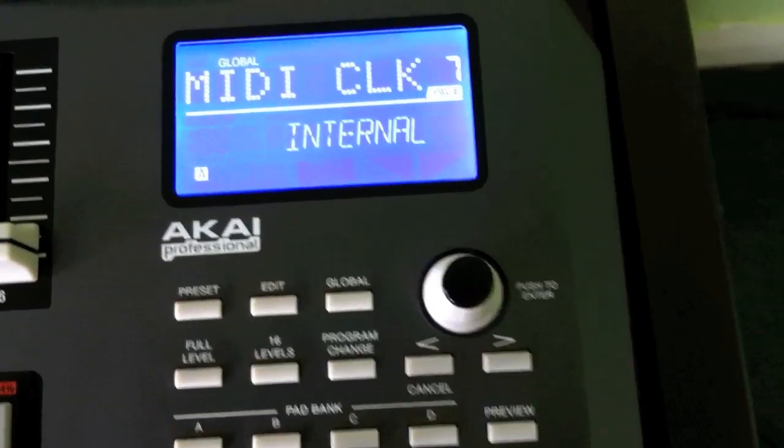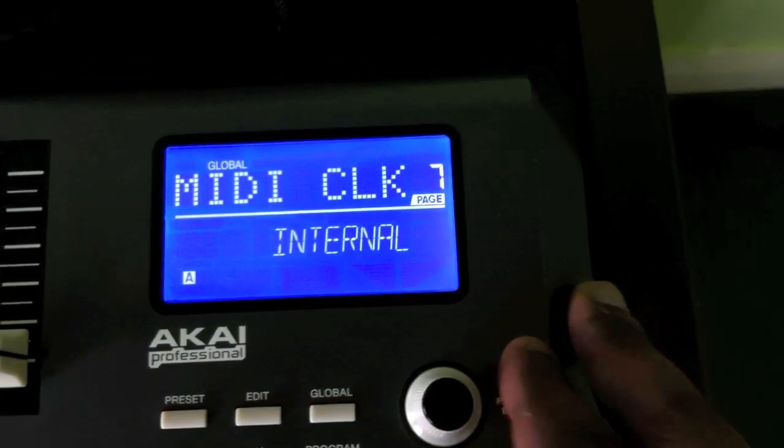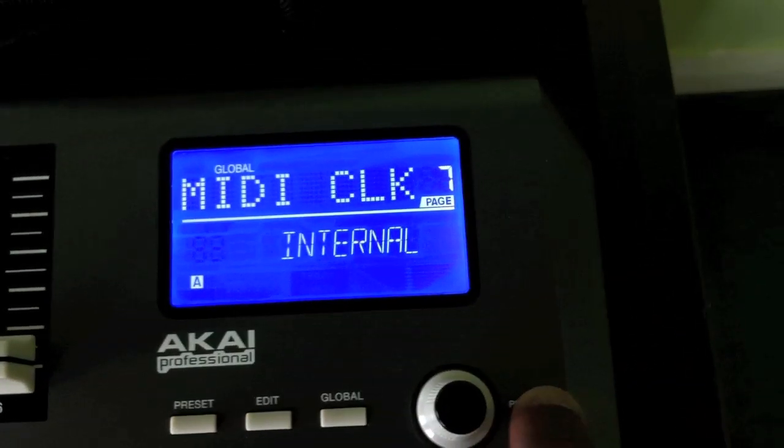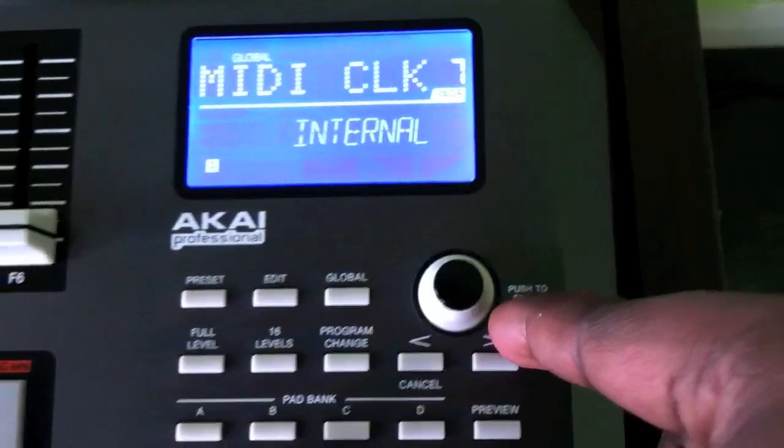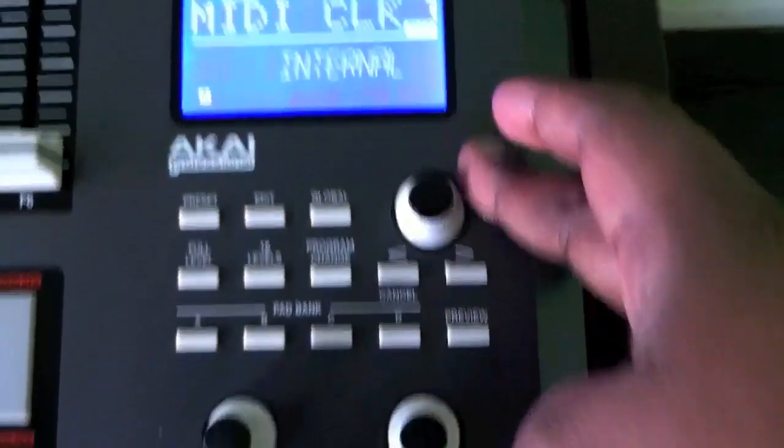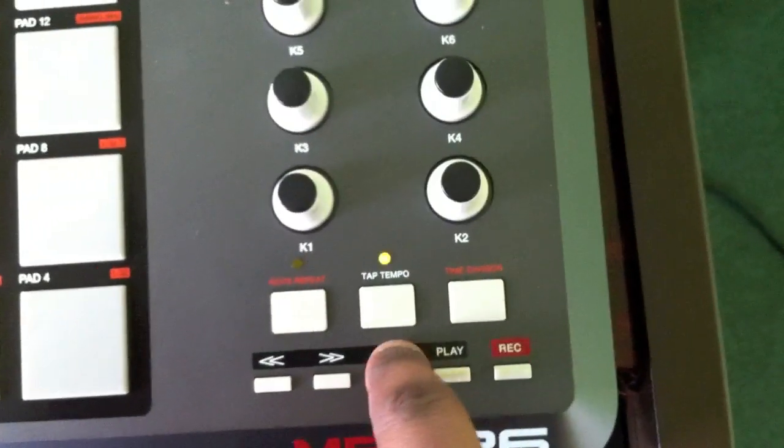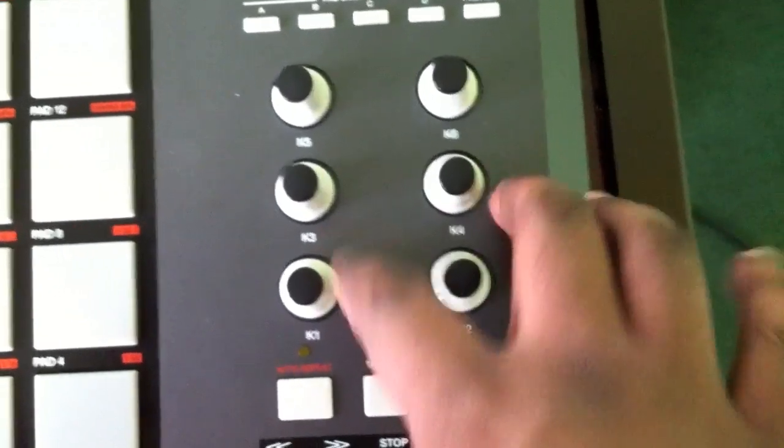MIDI clock is where you can select internal or external MIDI clock sources. So if I want to be using, for example, my tap tempo on the pads itself, I will select that.